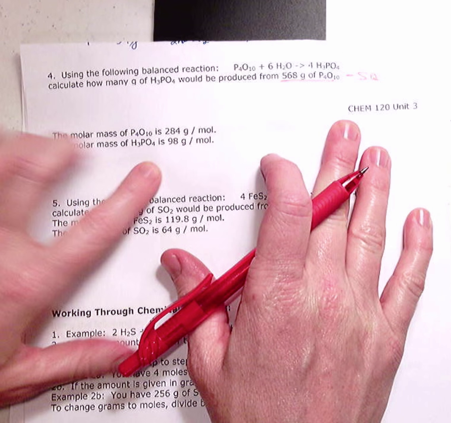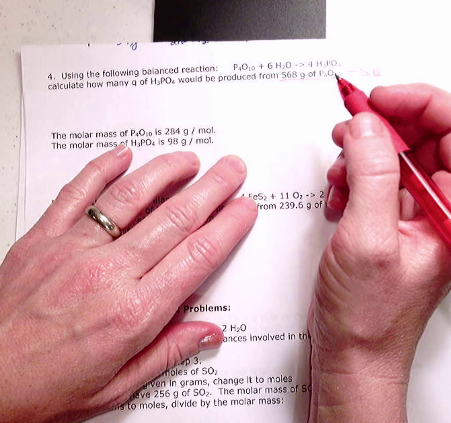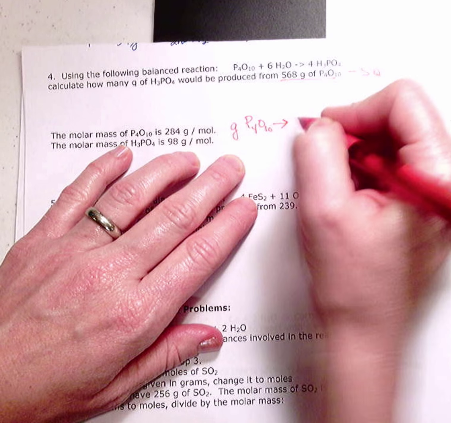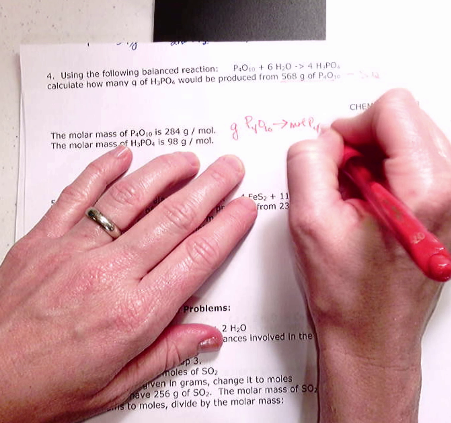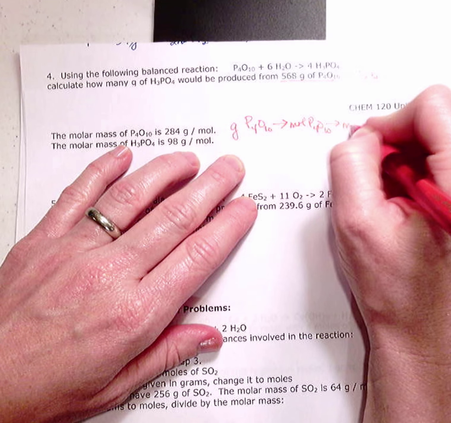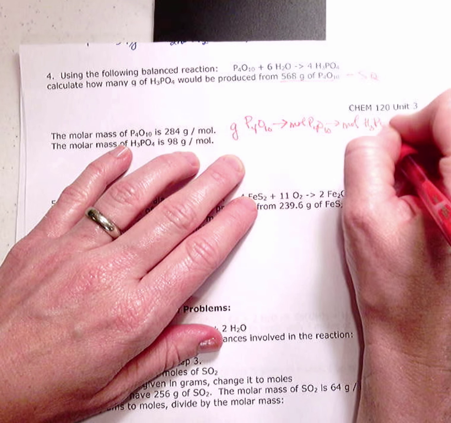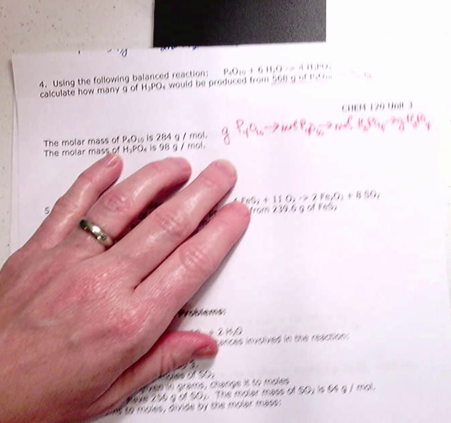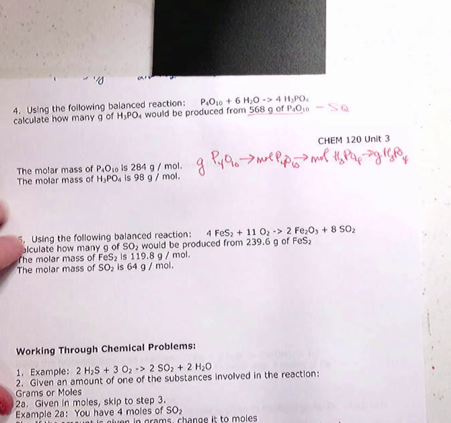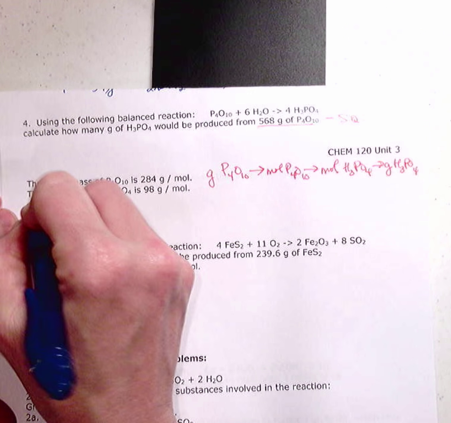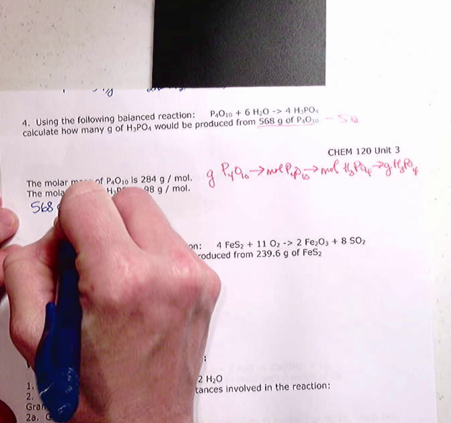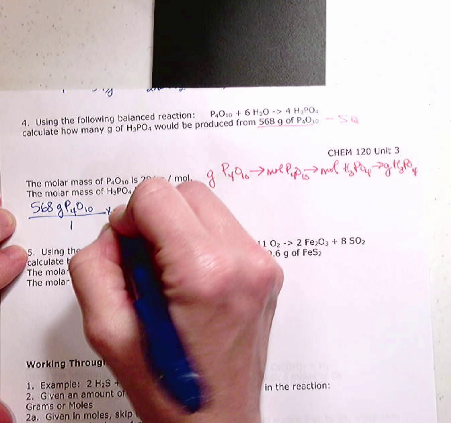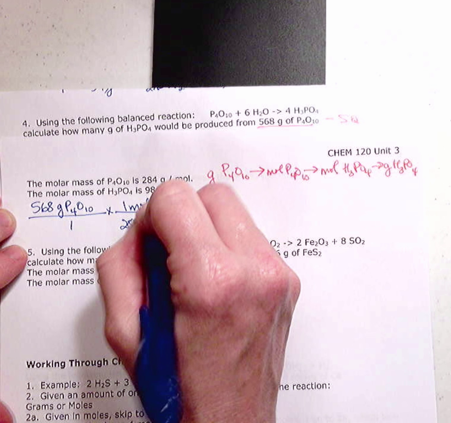Okay, so you have grams P4O10 to moles P4O10 to moles H3PO4 to grams of H3PO4. All right, so the way we would set this up, 568 grams P4O10 over 1, divide that by the molar mass of P4O10.